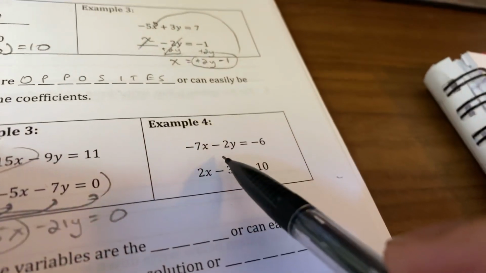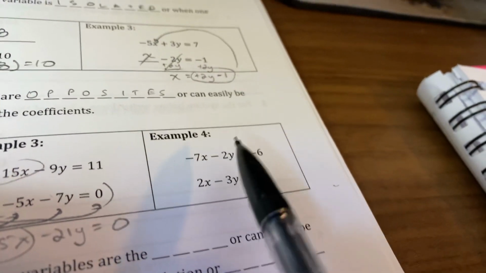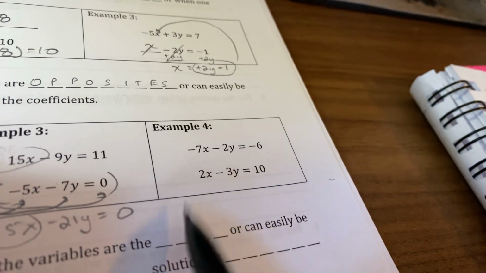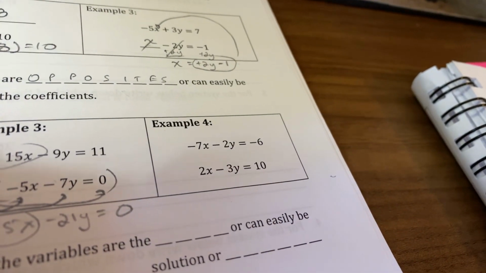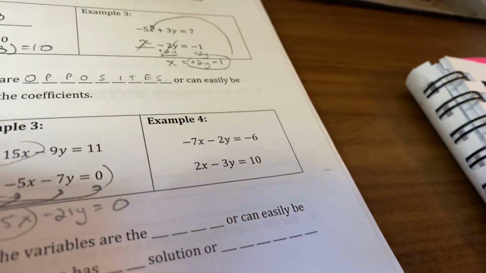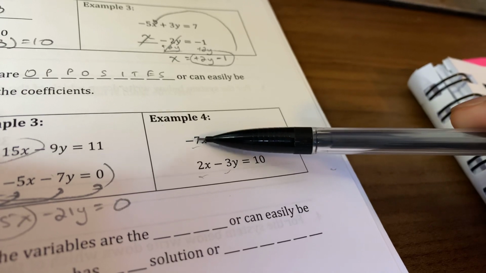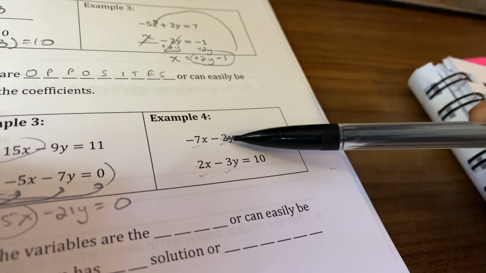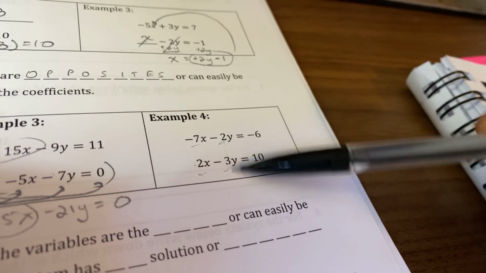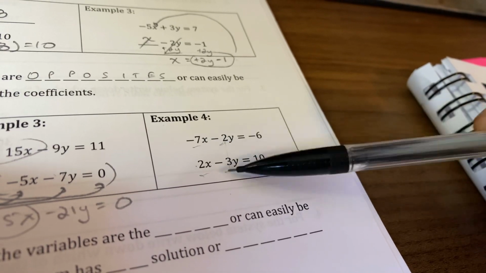Over here, this is what we did yesterday, when you don't even have to just multiply one equation. You have to multiply both equations, right? And you use the lowest common multiple. And the easiest way to find that out is just to look at the coefficients and say, well, 7 times 2 is 14. 2 times 3 is 6. So I'm going to eliminate my y's. That's a lower multiple, right?